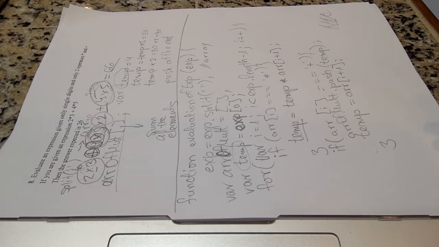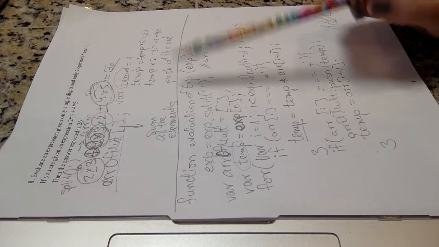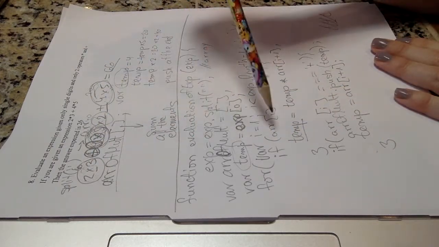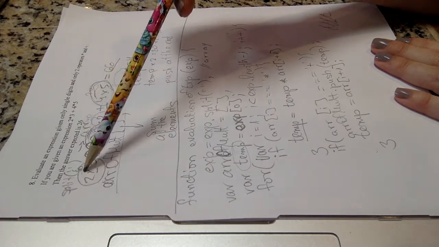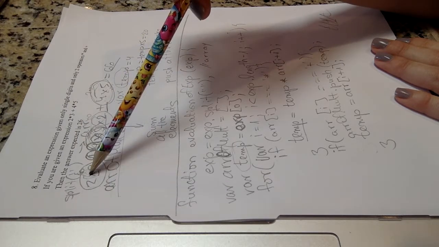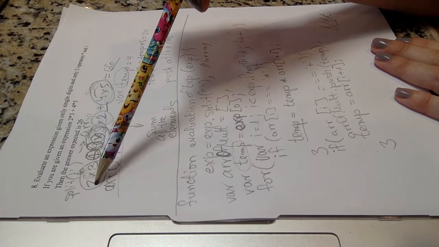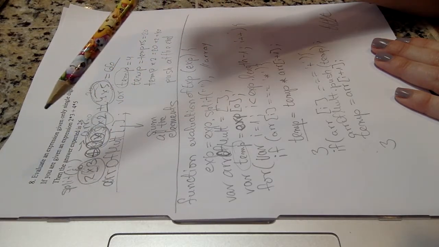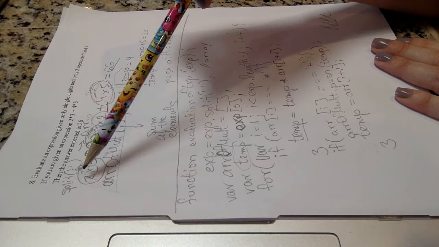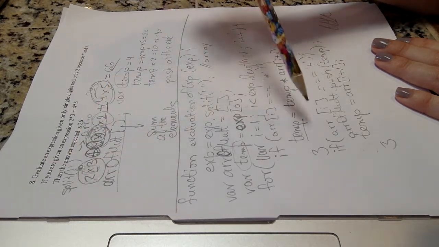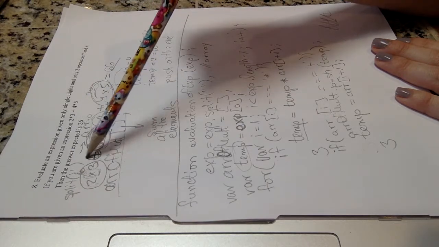Okay, now I think I have all the things. Let's try it. So I'm going, i equals 1. I have multiplication. I have my temporary at expression 0, so I have 2 multiplied by 3, so it's 6. And then I'm going and I see plus.